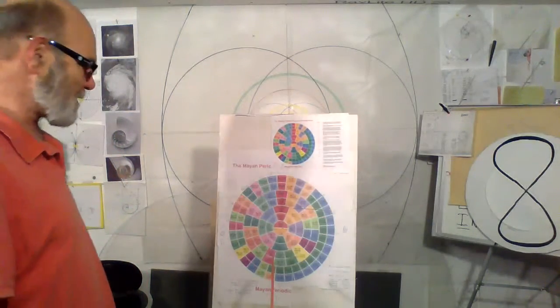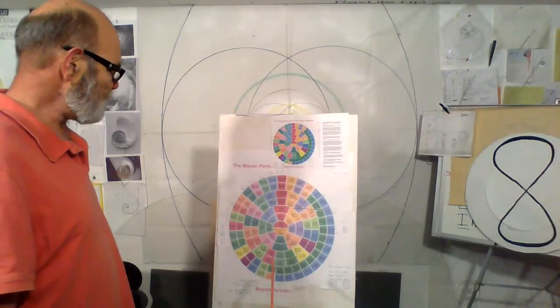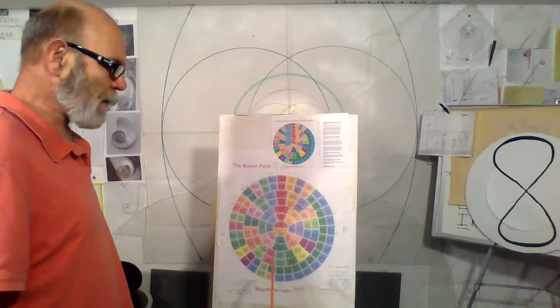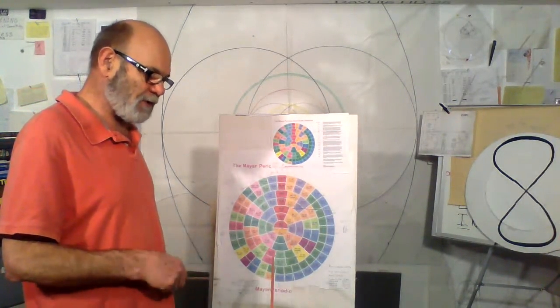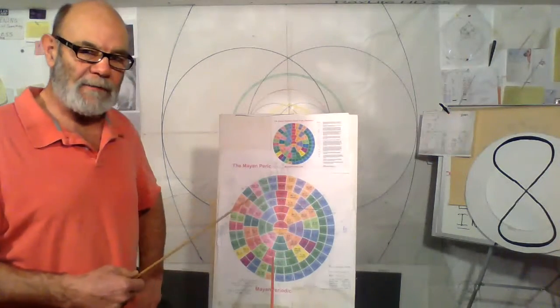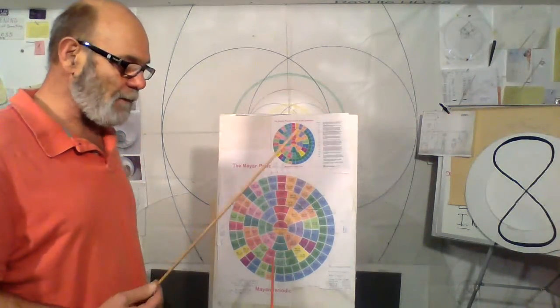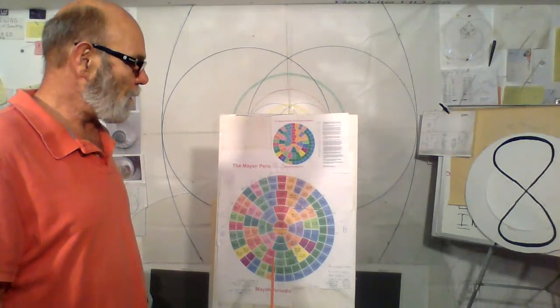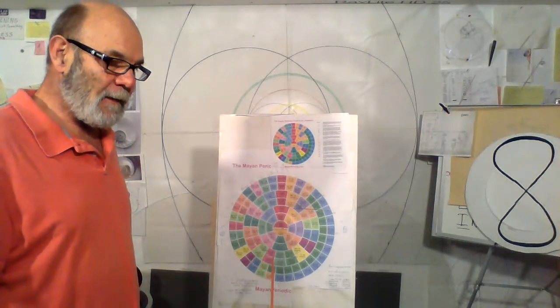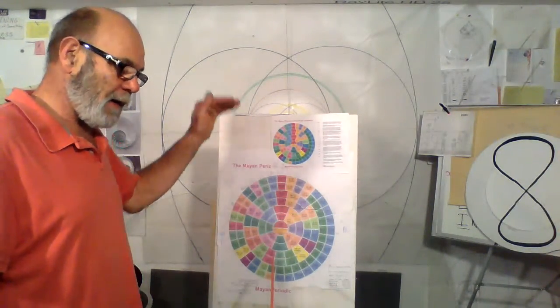What else would I like to say about this? Well, I can take this structure and use it to describe other structures. In the case of the beehive, we were talking about a hierarchy.